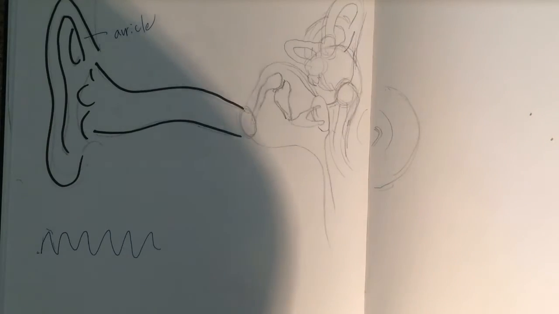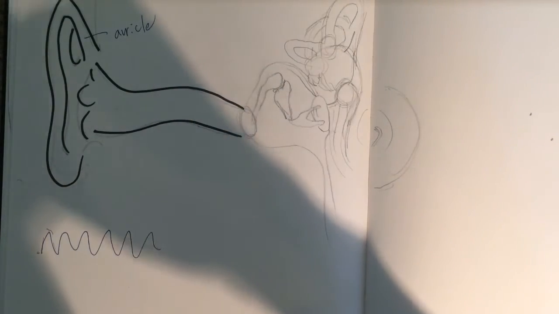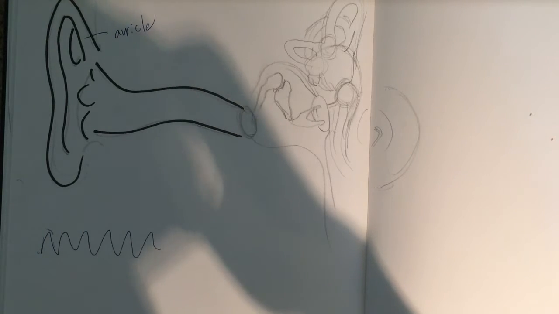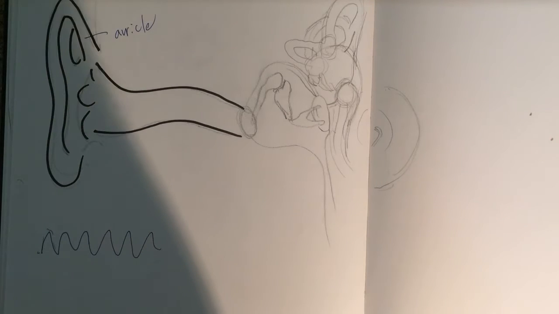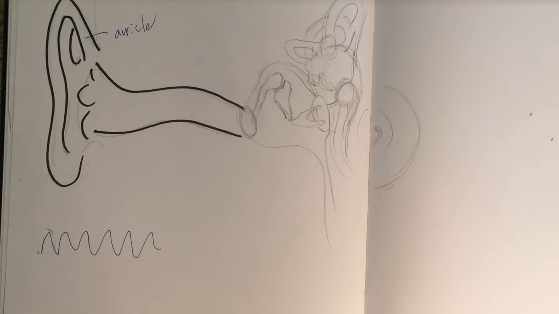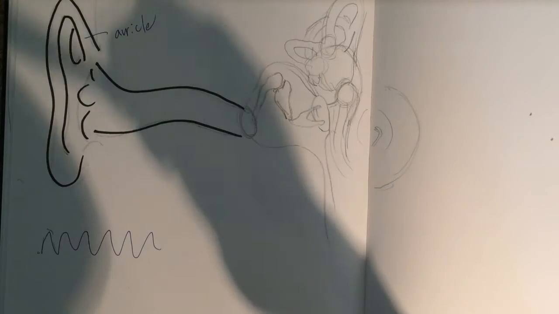This auricle is composed of elastic cartilage. See how it's all bendy? Okay, that's one of only two places in your body that have elastic cartilage. The other place you have elastic cartilage is actually in your throat, your epiglottis that closes up your larynx when you swallow. Okay.